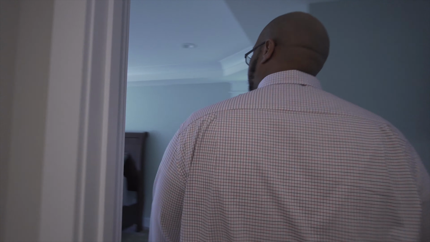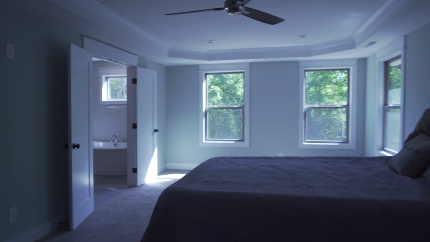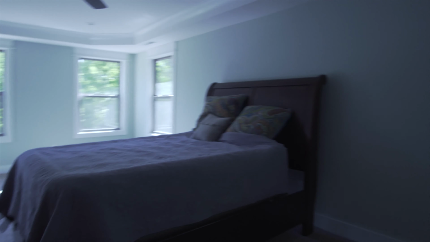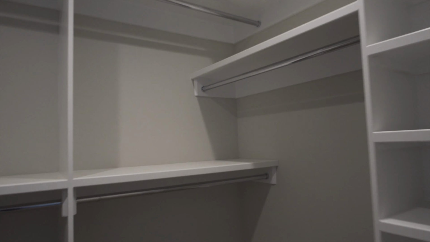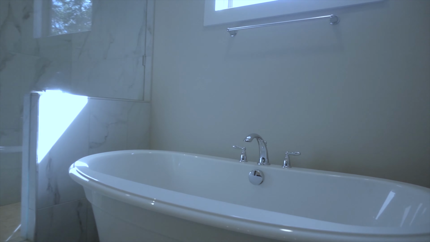the master bedroom. Beautiful. Once again, with it being a custom home, customize inside of the closet, the shelving, even the spacing of the closet. You want a bigger closet or a smaller closet? Those are things that you can change. Beautiful master bathroom. Gorgeous tub, shower. Double sink.